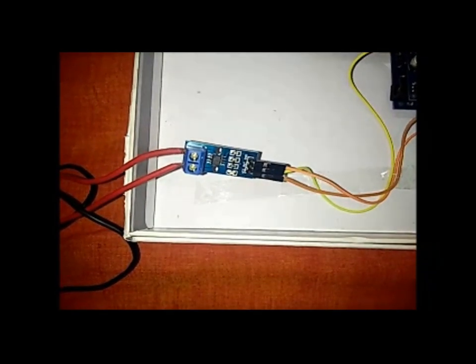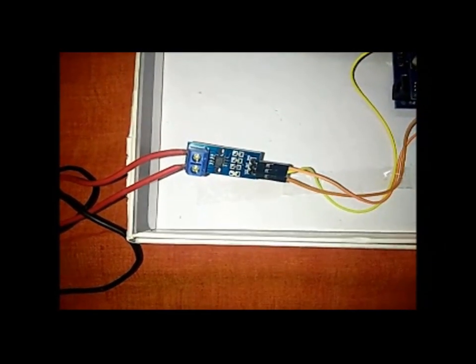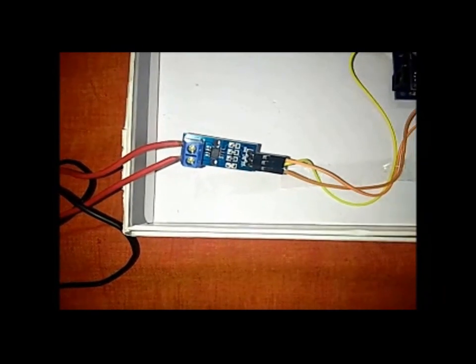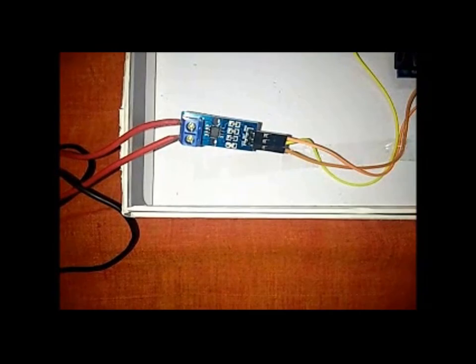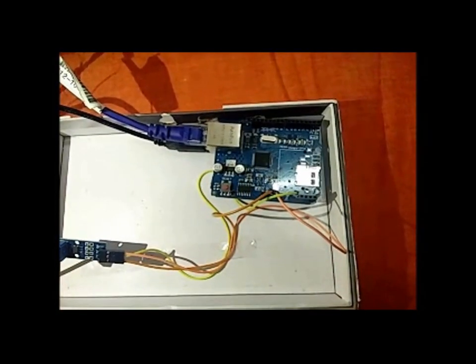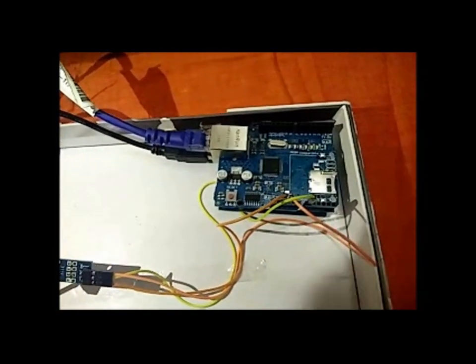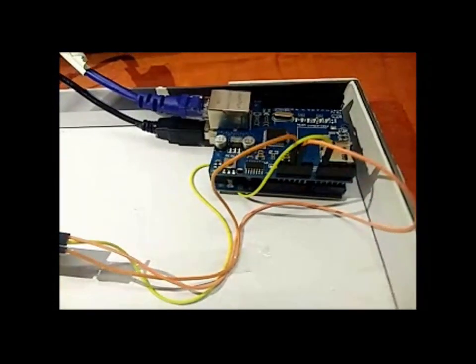Now let's take a look at the entire setup. This is an ACS712B current sensor, which can measure a maximum of 20 ampere current and it works on the principle of Hall effect. This is an Arduino microcontroller interfaced with an Ethernet shield. Internet access is provided by the Ethernet shield.